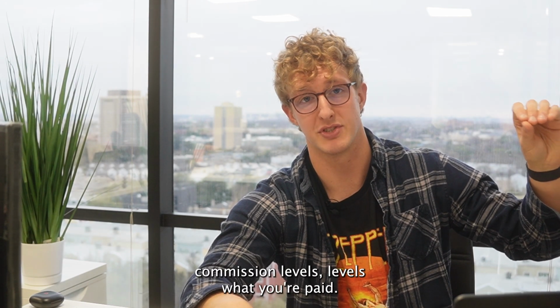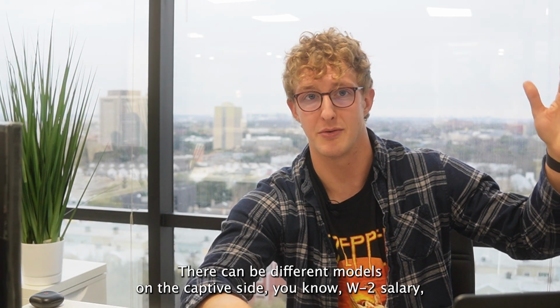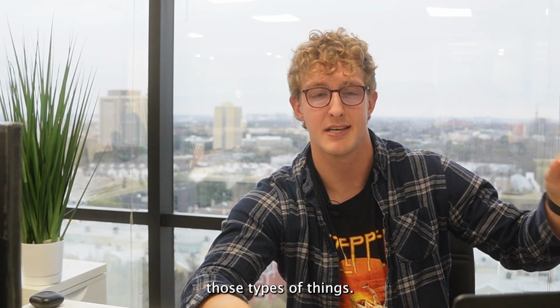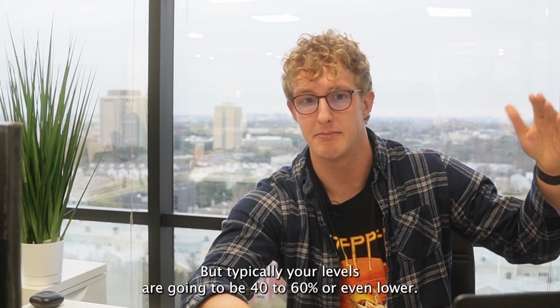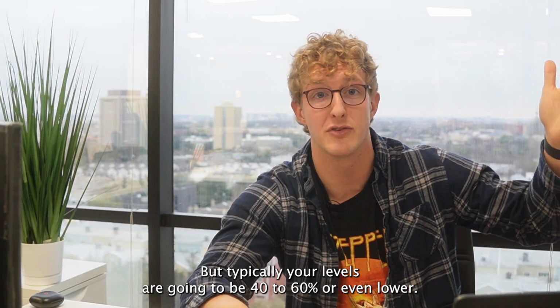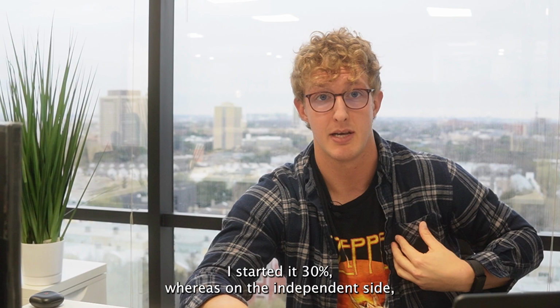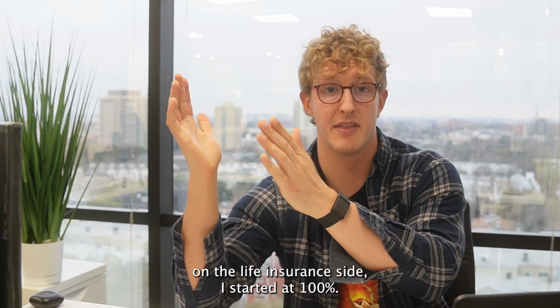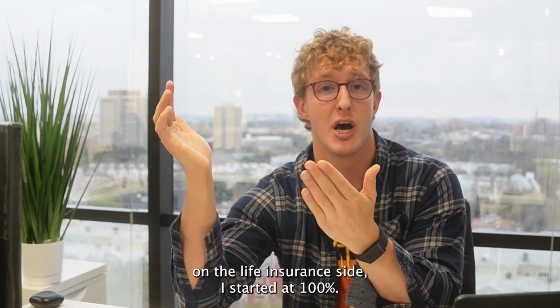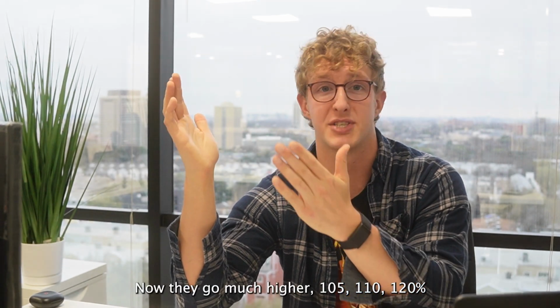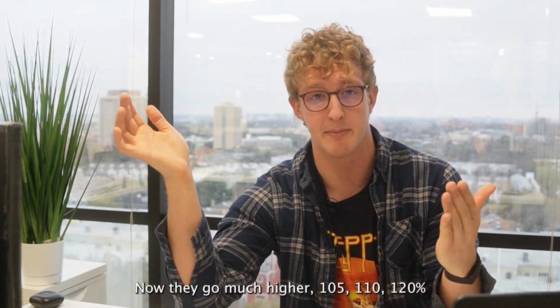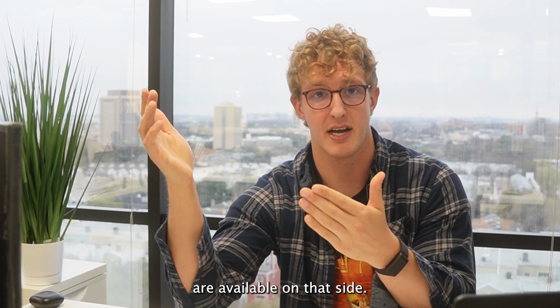Also, commission levels, what you're paid. There can be different models on the captive side, W-2, salary, those types of things, but typically your levels are going to be 40 to 60% or even lower. I started at 30%. Whereas on the independent side, on the life insurance side, I started at 100%. Now they go much higher, 105, 110, 120% are available on that side.